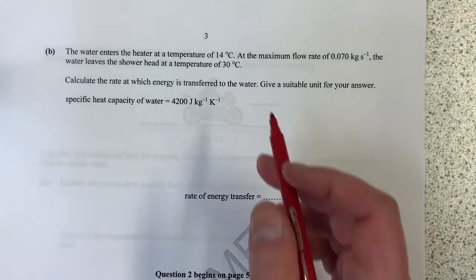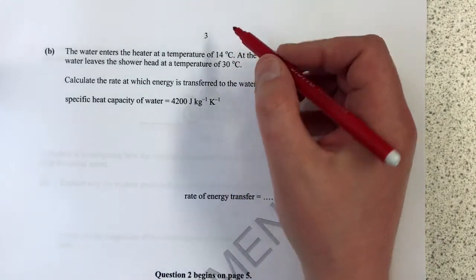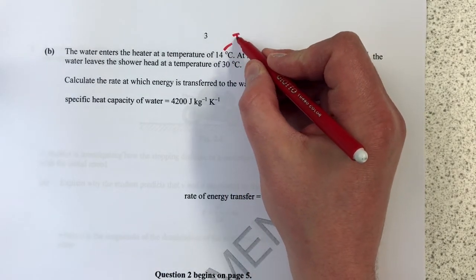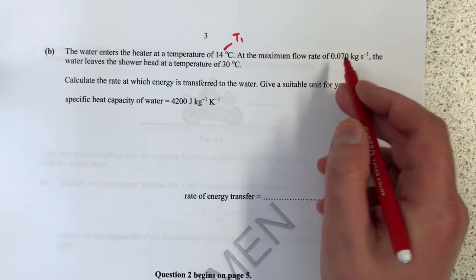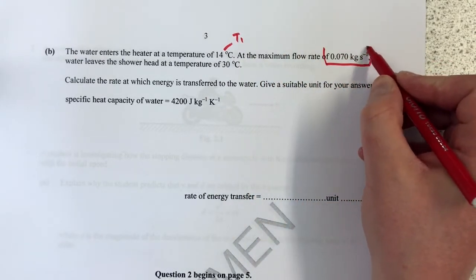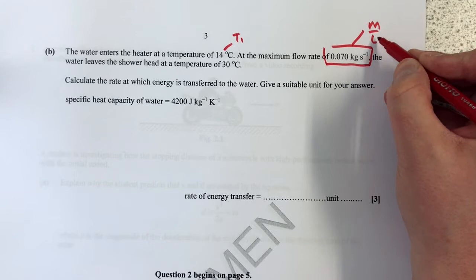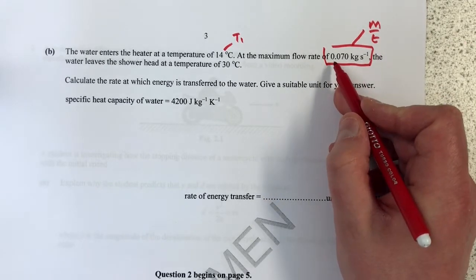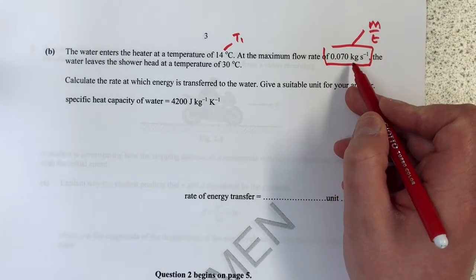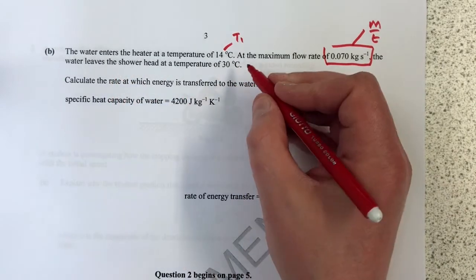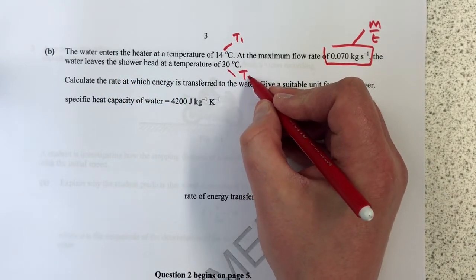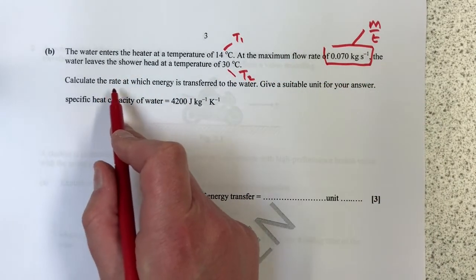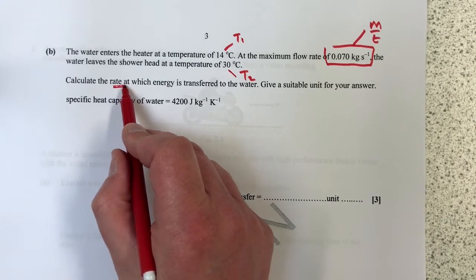Page number 2, we have a continuation of question number 1, part B. The water enters the head at a temperature. Oh, okay, I see where we're going here. So this could be temperature number 1 at the maximum flow rate of, so that's our mass divided by time bit, 0.070 kilograms per second, and the water leaves at a temperature, so this is our T2, temperature 2. Calculate the rate at which energy is transferred.